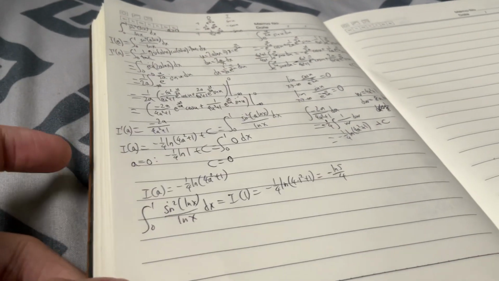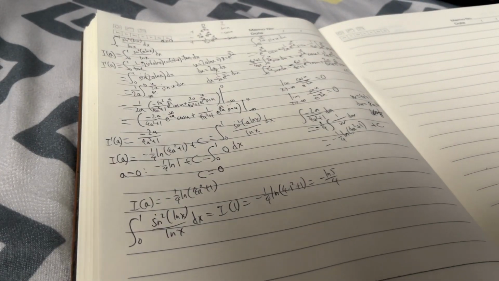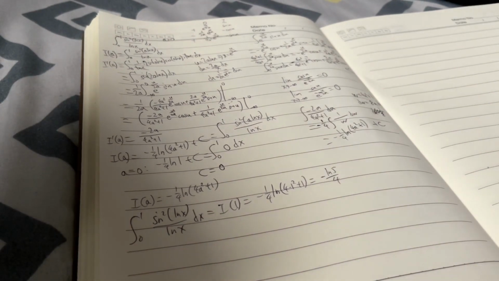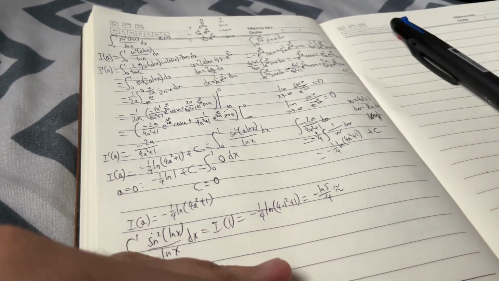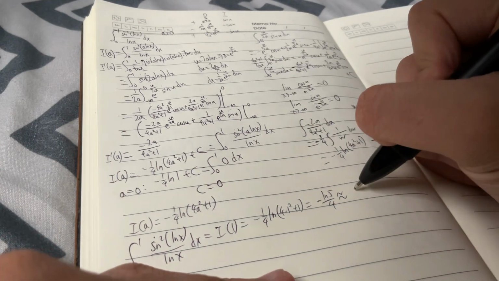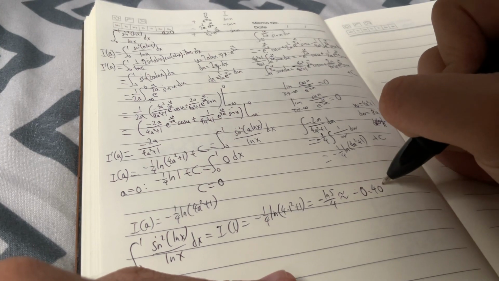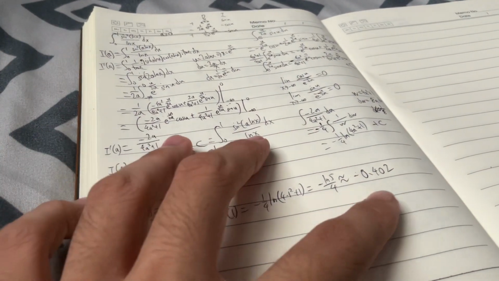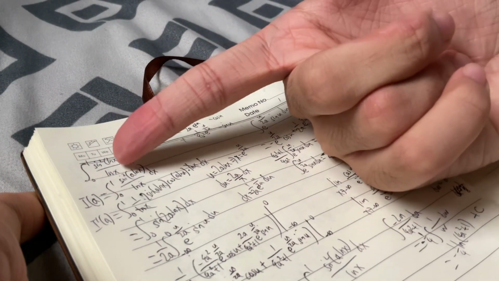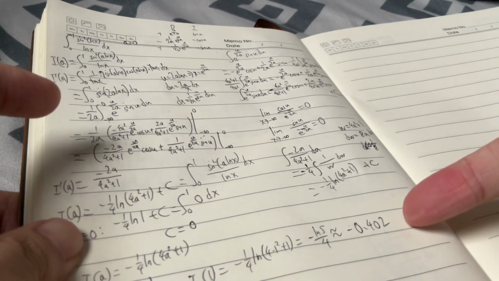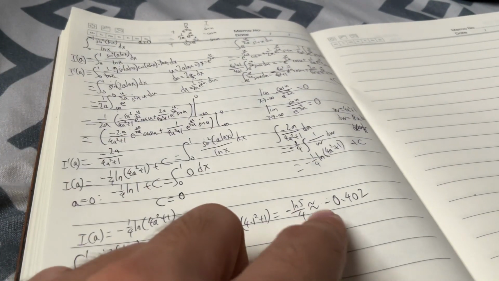This is really cool. This answer is about negative 0.402, like that. And if you put this integral into Wolfram Alpha, it will give you this answer. It doesn't give you the ln expression, but it will give you this value.